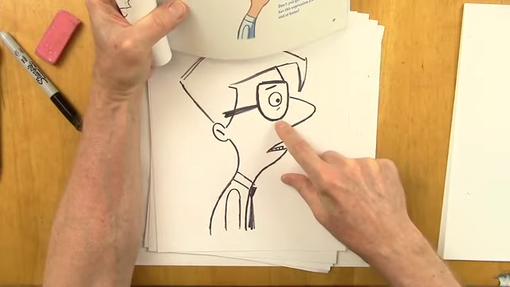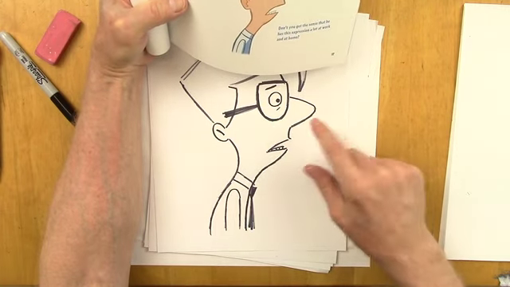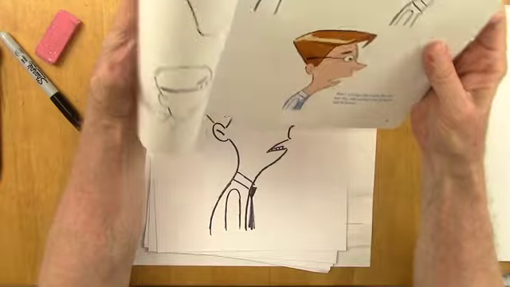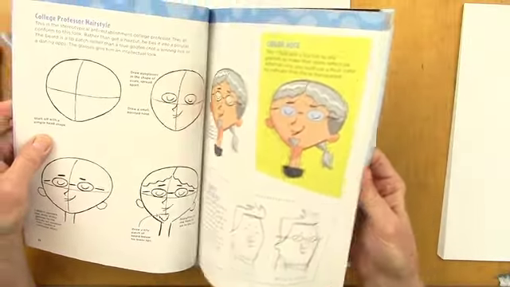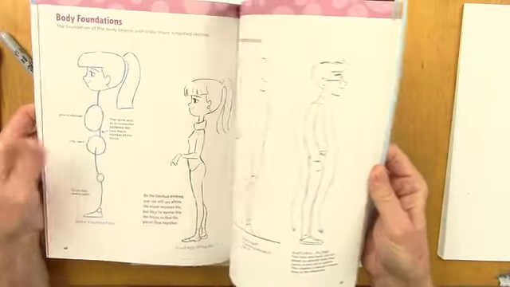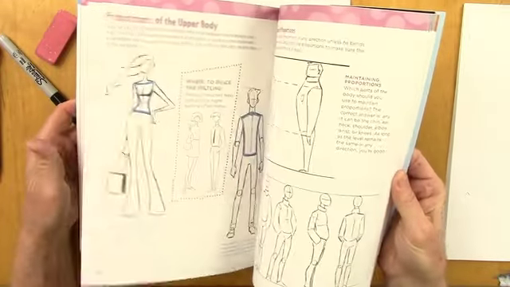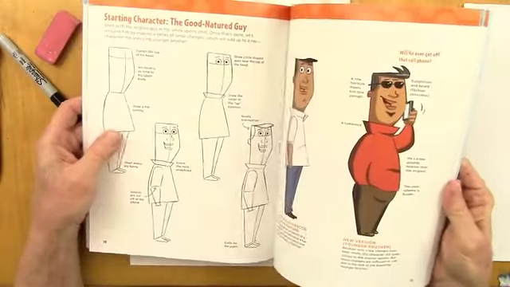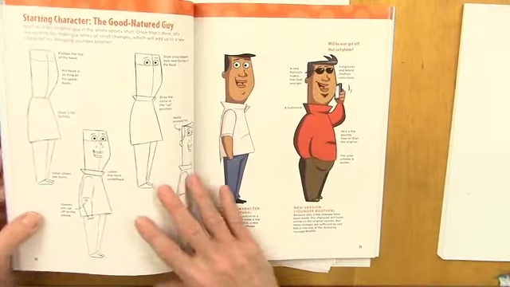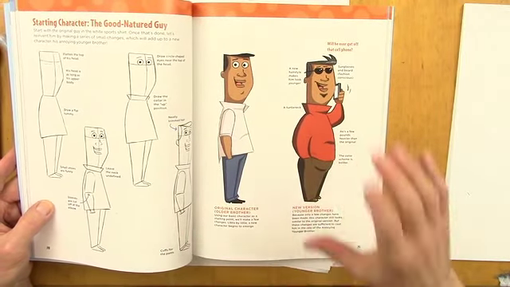Made his glasses a little different. That's pretty much it. Nose a little bigger. But it's a good starting place, and you can change anything you want in this book. College professor, cute type. That's a nice, typical teen girl. Here, turnarounds. And it's a funny thing we have here. I show you how to take one character and turn him into a different character with just a few tweaks.